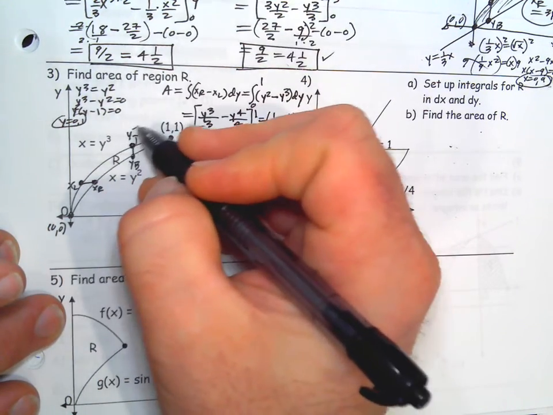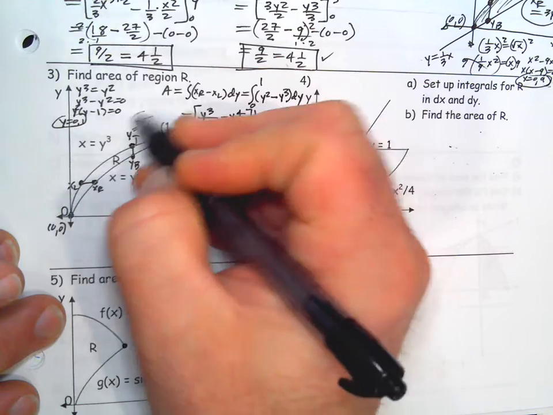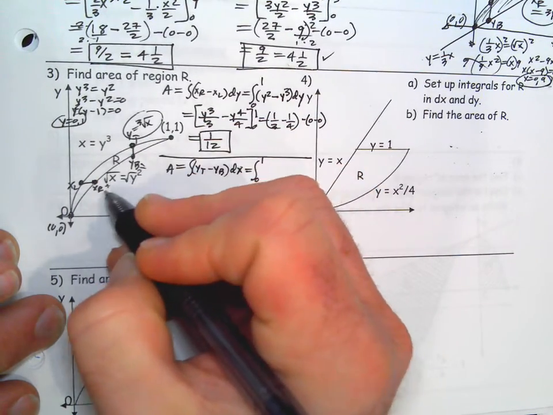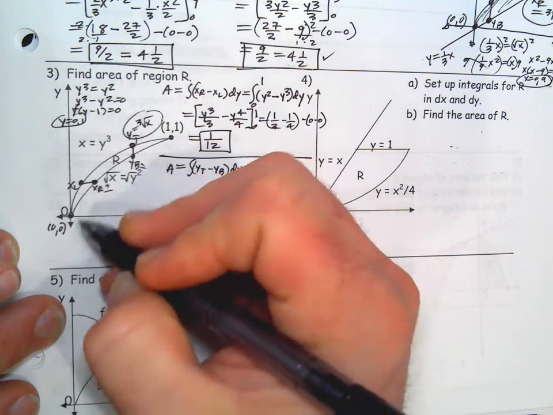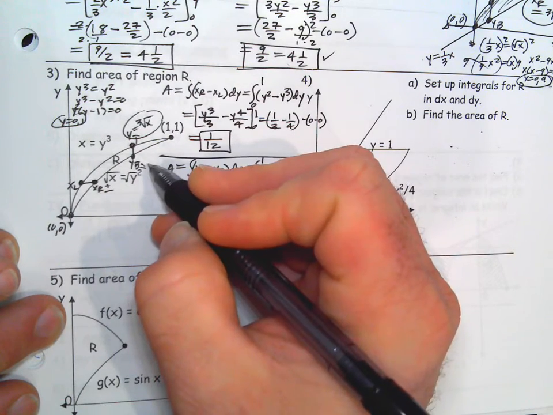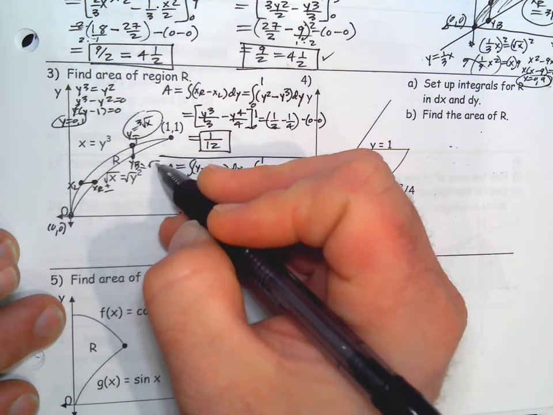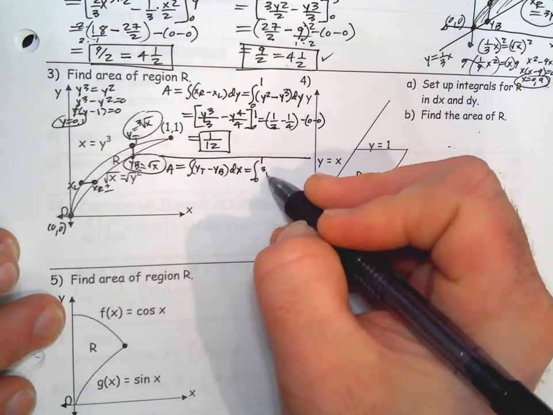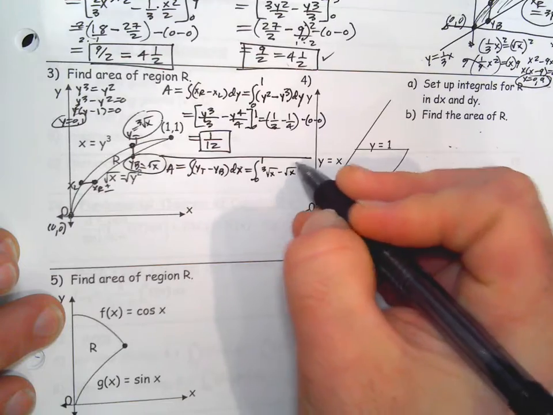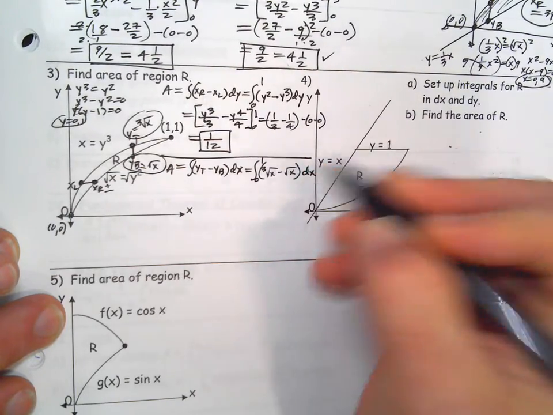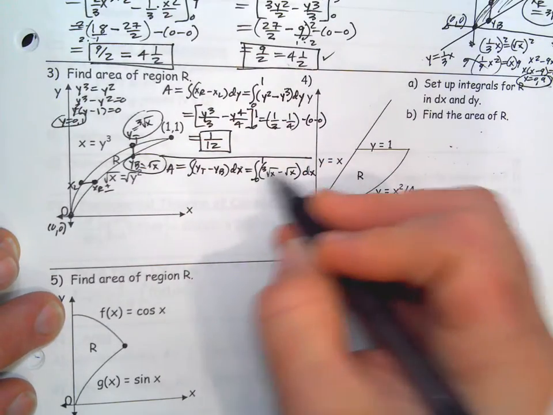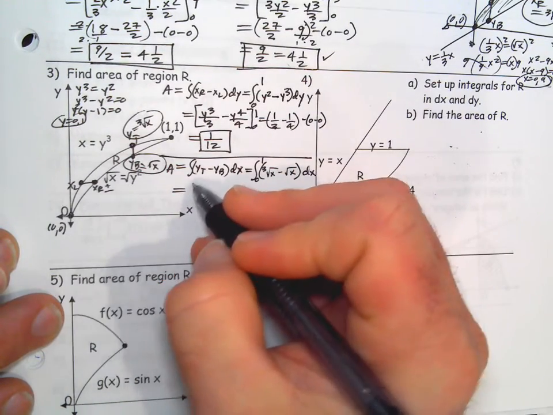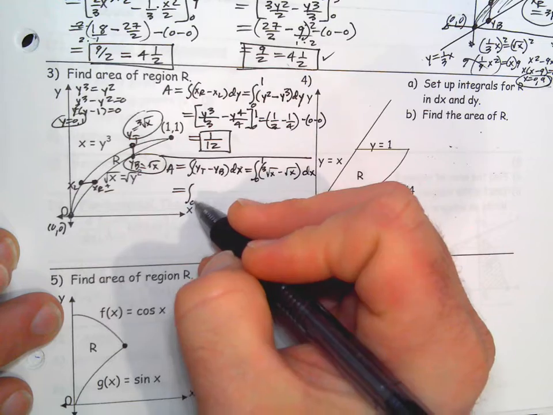So y top is going to be the cube root of x, right? And y bottom, to get that by itself, would be plus or minus, but it's going to be the positive because it's the top half of the sideways parabola. So it's going to be the square root of x. So it's going to be cube root x minus square root x dx. So that was extra work. Now to integrate this, it looks a lot uglier than the other one too. Another reason maybe to do it the other way if you have a choice, but let's just try it both ways.